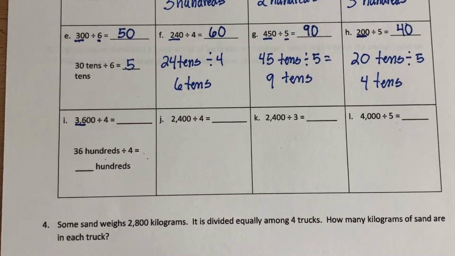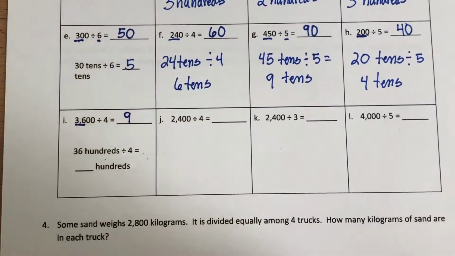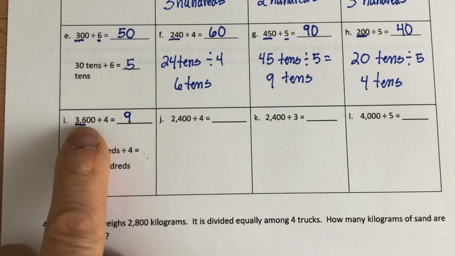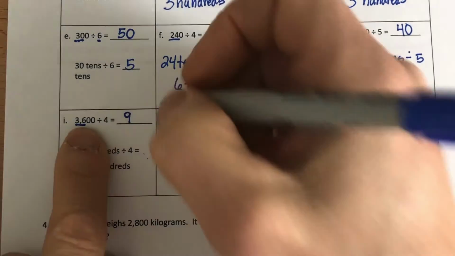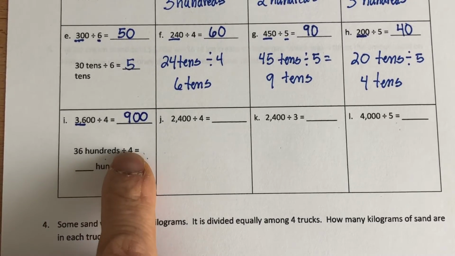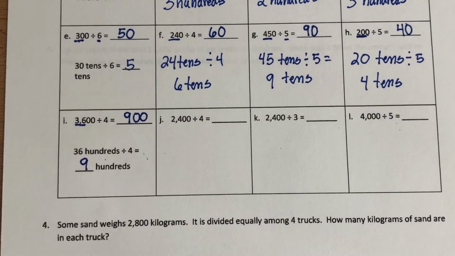Or I can look on my multiplication chart. And I know the answer here would be 9. But it's not just 9 because this isn't just 36. It's 3,600 or 36 hundreds. So this has to be 900. So 36 hundreds divided by 4 is 9 hundreds. Just like that, okay? All right.